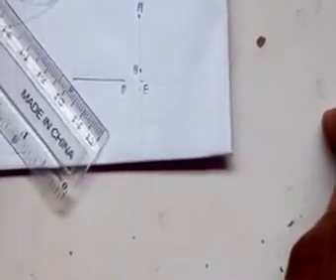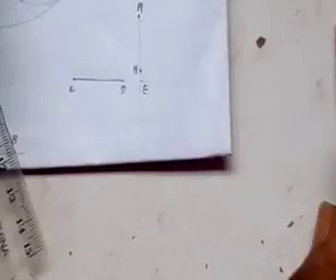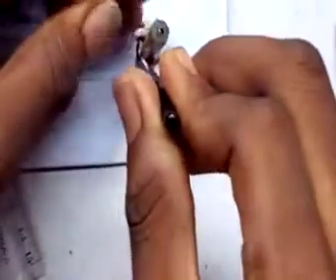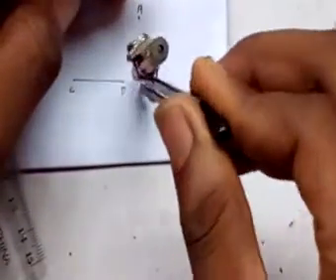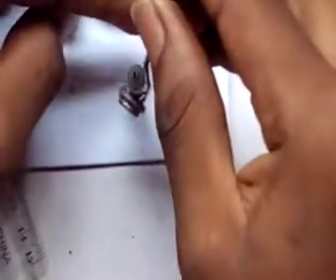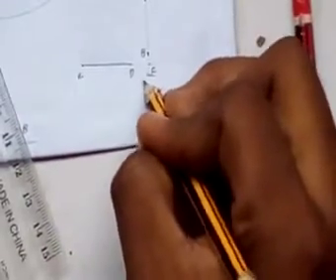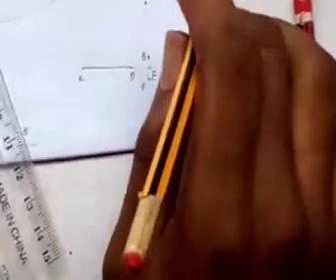Next step, mark EF equal to EB. So I'm going to mark a point F such that EF is equal to EB. This is EB, from E to B. Let's mark the point F on the other side of the line. So this is F down here.